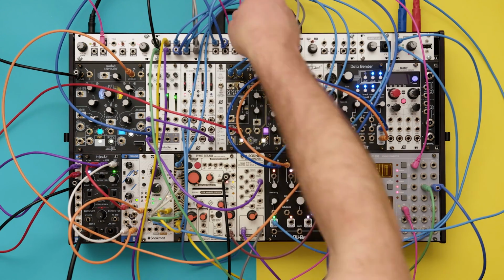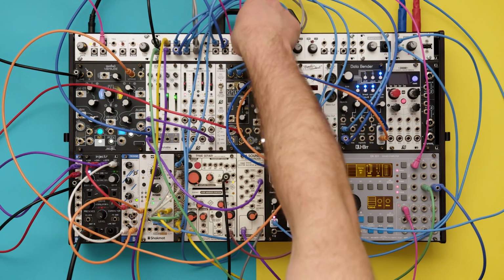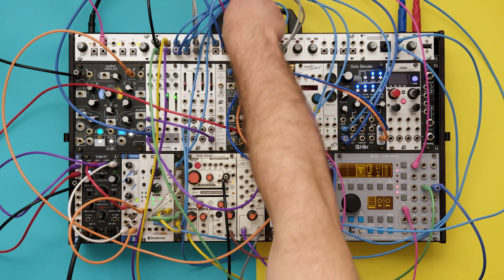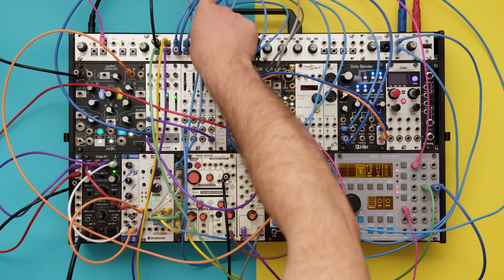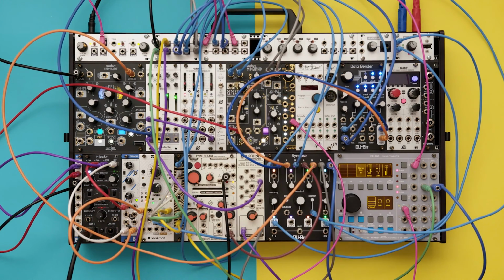Oh, see, this is the fun of modular. Just sitting there realizing that it's not working and then looking and seeing that I've plugged it backwards. Ha! There we go.